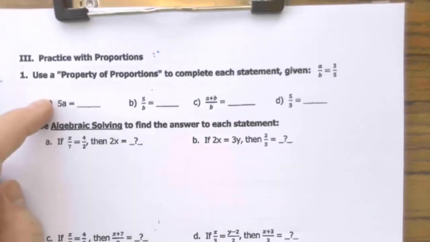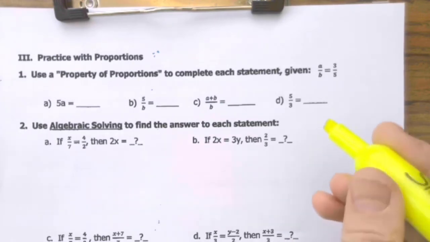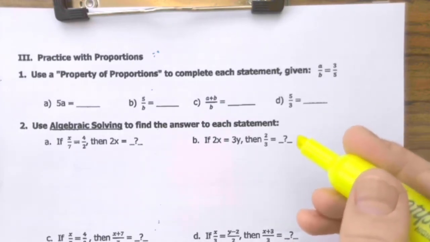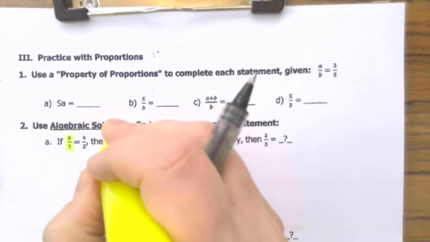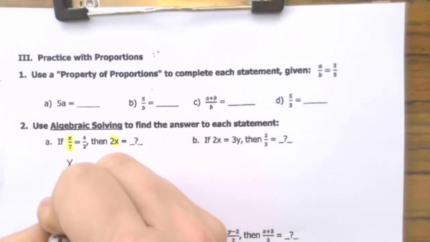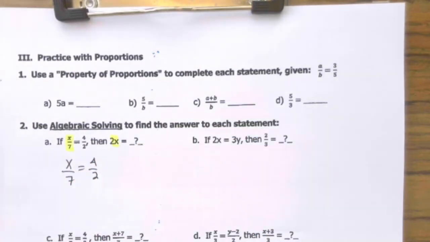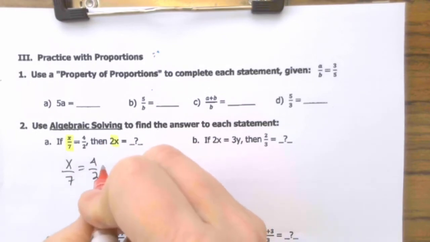All right, so this style of question is the same as those, and I'm not going to go over everything today. I'm just going to remind you what I already said, which is that if you want to figure it out, you've got to make the left sides match. So if I take x over 7 equals 4 over 2, to figure out what 2x is, I need to make a 2x on the left.